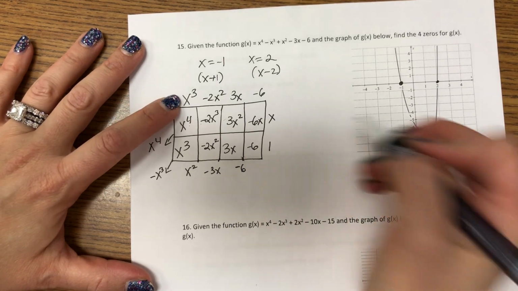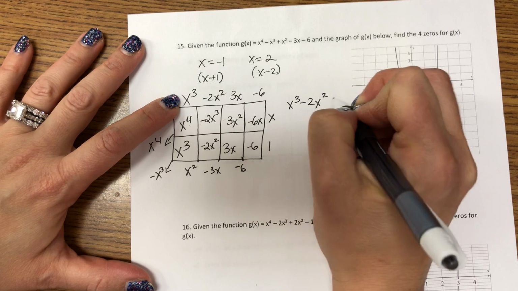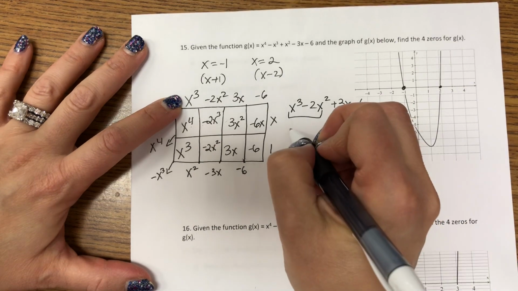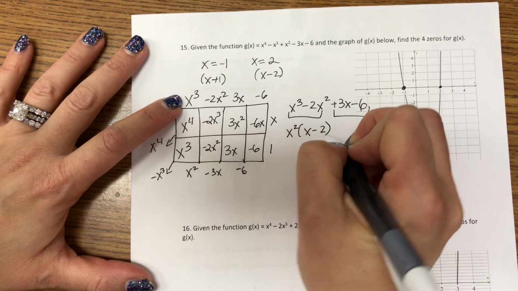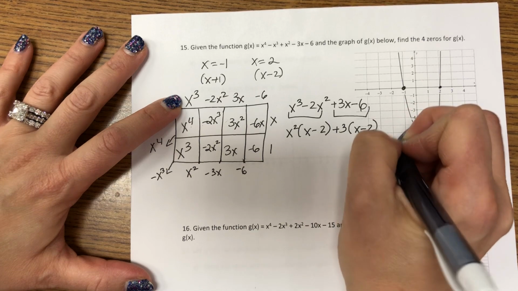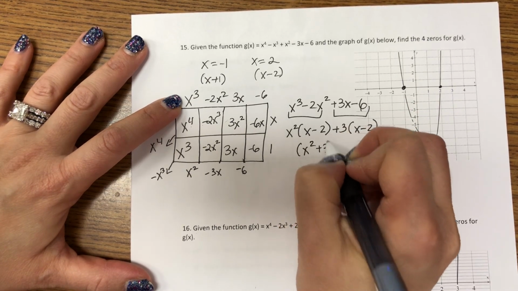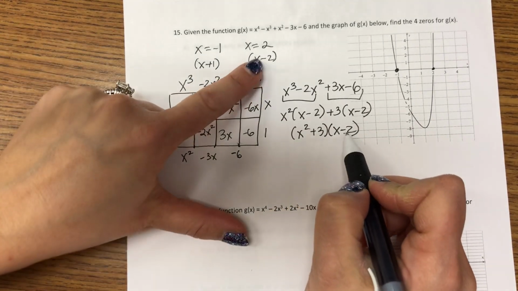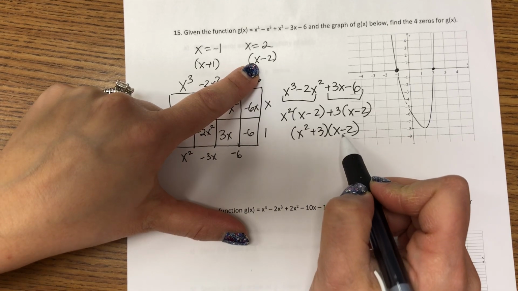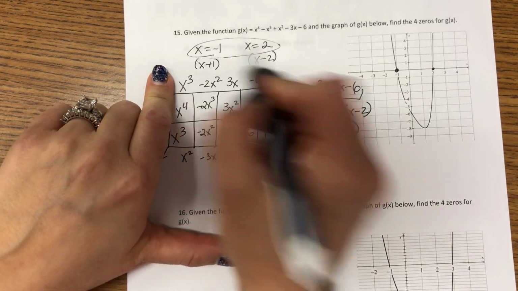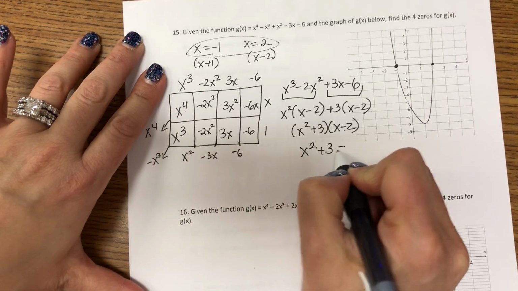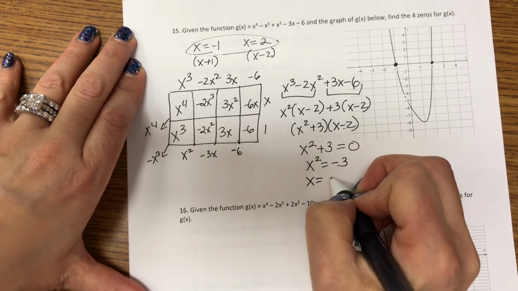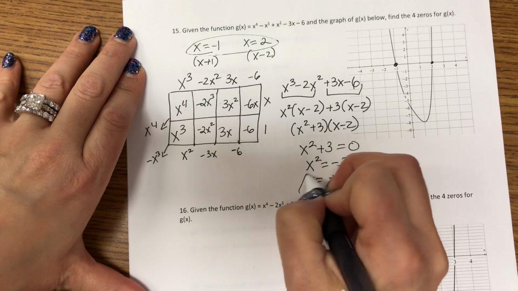So we are left with x to the 3rd minus 2x squared plus 3x minus 6. And I can see that this will factor by grouping, so I'm going to factor out the greatest common factors, regroup, and then I can see that here's that original factor. So these are 2 of my answers. If I solve the remaining factor, I will get my remaining 2 answers. So we get plus or minus i root 3.